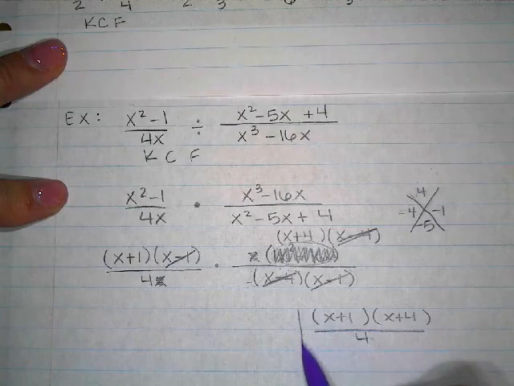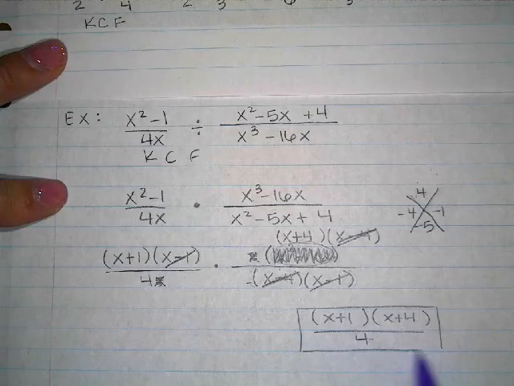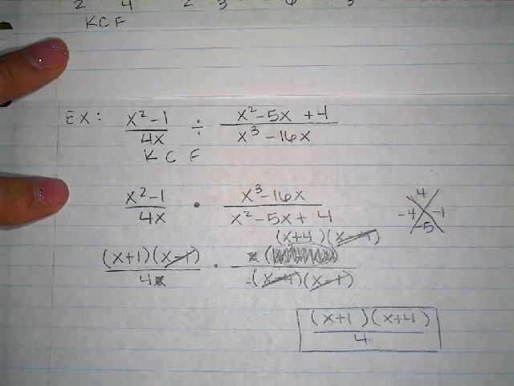Perfect, just like this. Okay, do you guys want to see another multiplication example, or do you feel like you're okay? You're good? Okay. You guys feel okay? You guys feel good? Yeah?